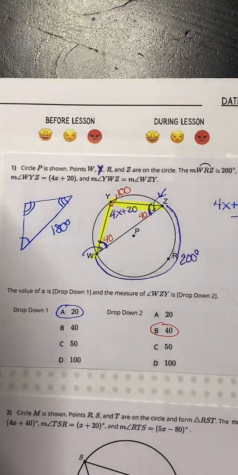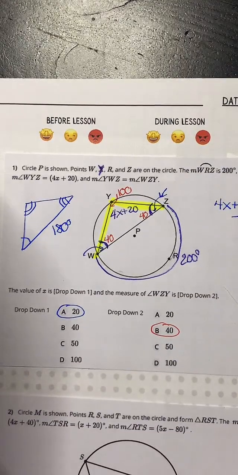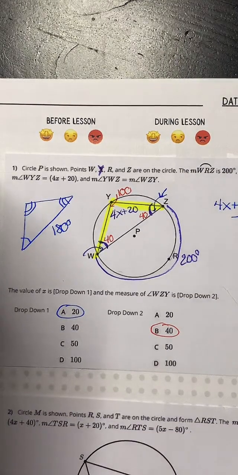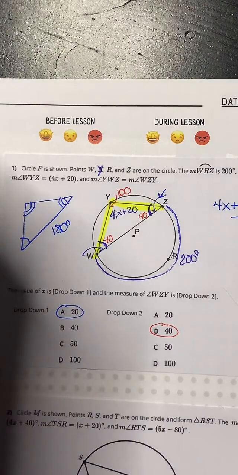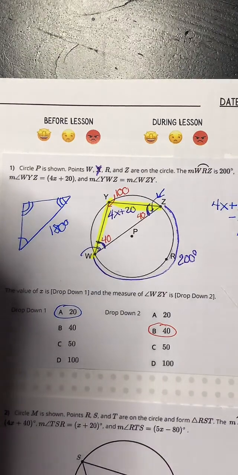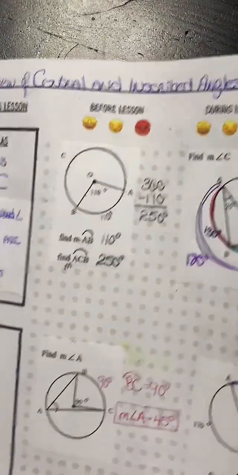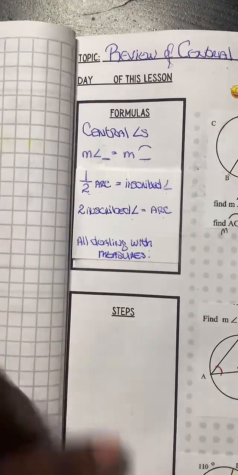Okay, let me see if I have something on inscribed triangles. We do. Okay. All right. See, isn't this great when I have notes?